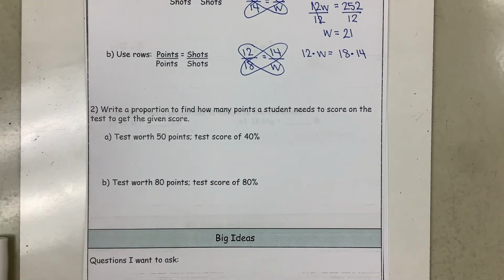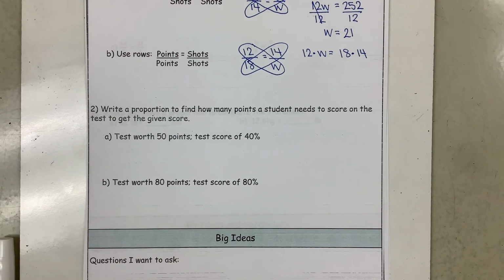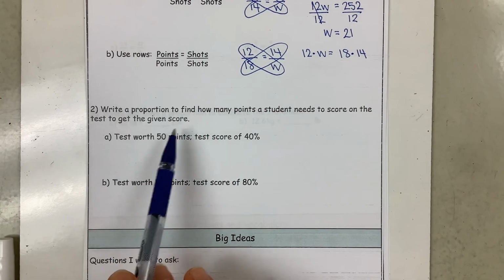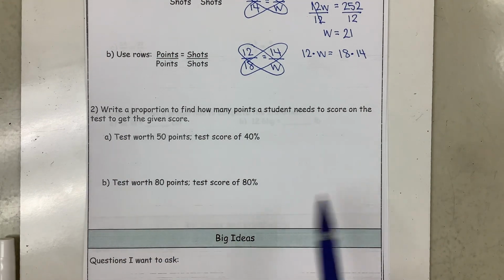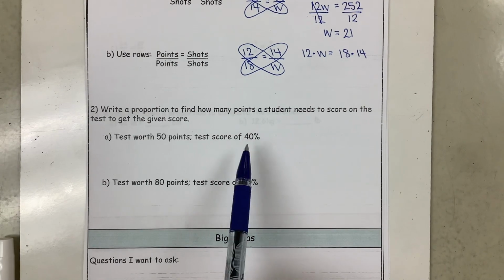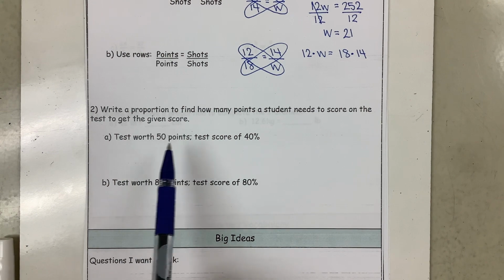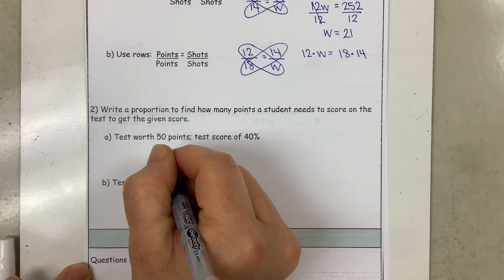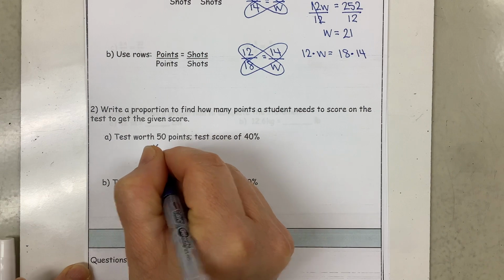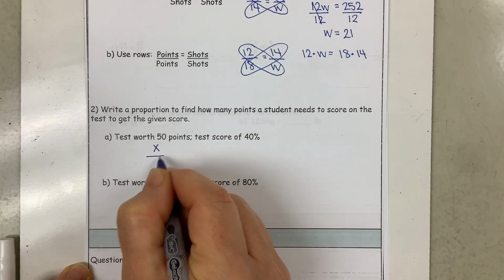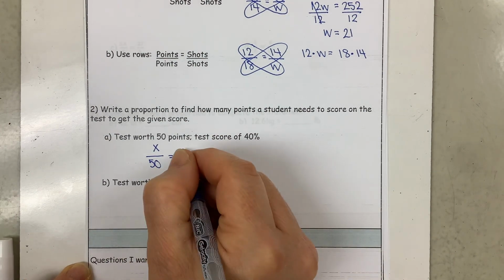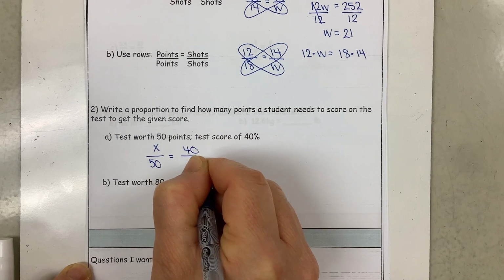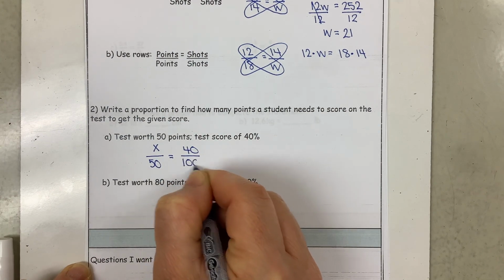This is one that is very helpful to students, and maybe you'll start using it. Write a proportion to find out how many points a student needs to score on the test to get the score they want. So if I want a test score of 40%, and my test is worth 50 points total, I want to know how many points do I need to score, X, out of the 50 points possible to give a 40% out of the possible 100 points.